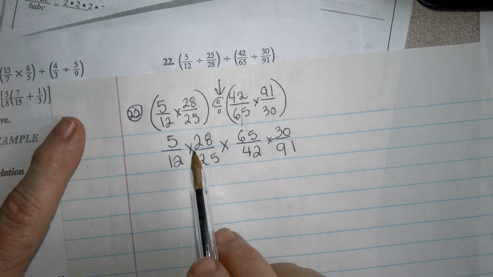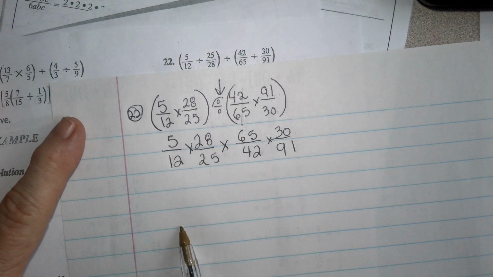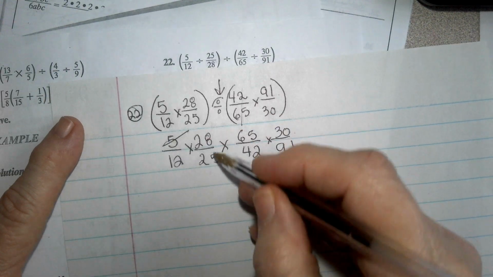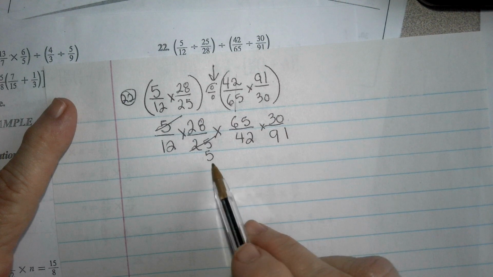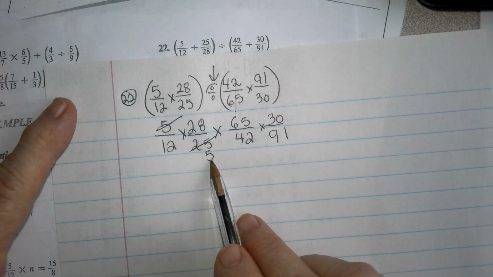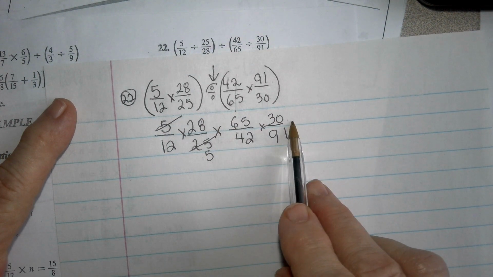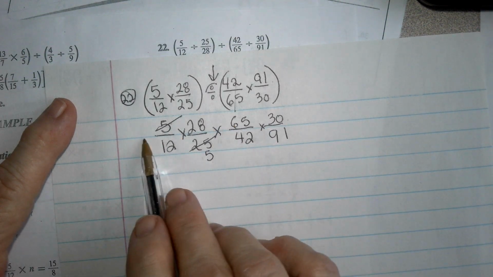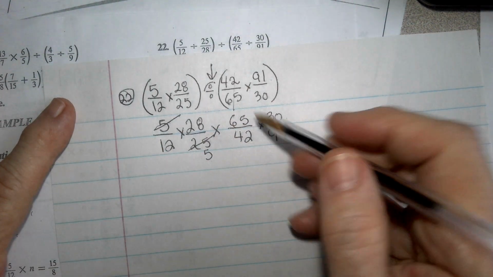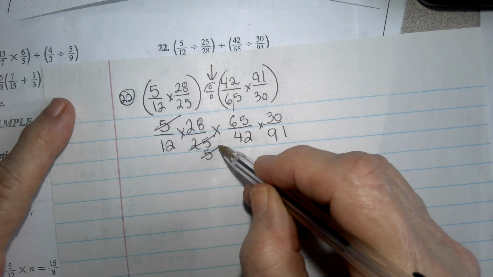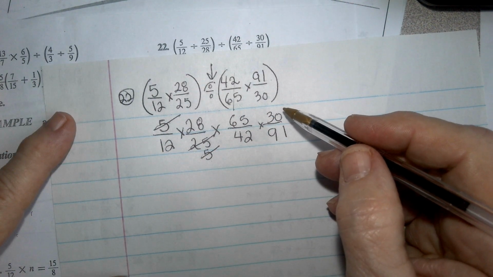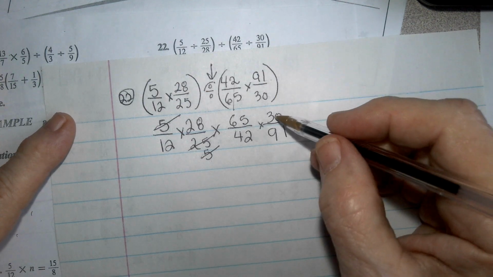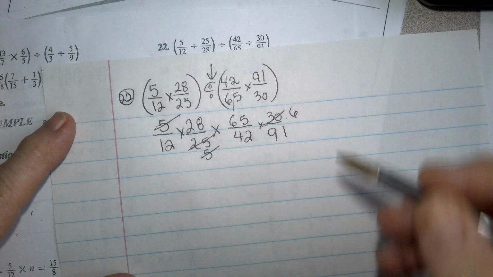So now, does 5 go into anything? Yes, into 25. So 5 into that is 5. And then does that 5 go into anything on top? 30. So that's why I want to do this. If it's all multiplication, I can go anywhere that I want. So 5 goes into 5 once, and I'm going to see who's writing this down. I'm going to come around. This should have already been written down. All right, 5 divided into this is 6.